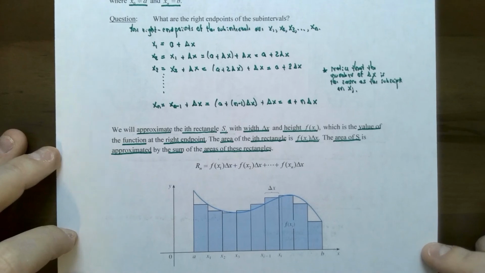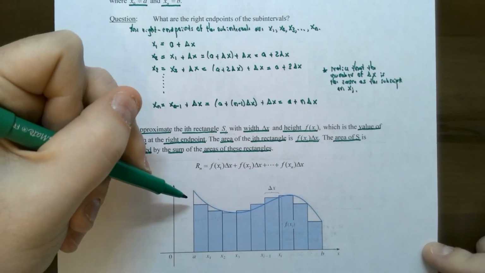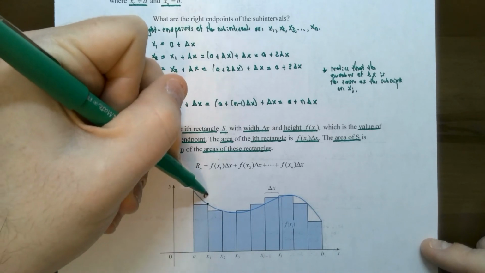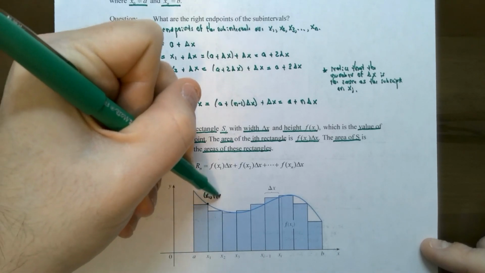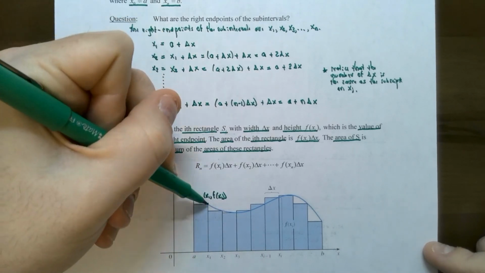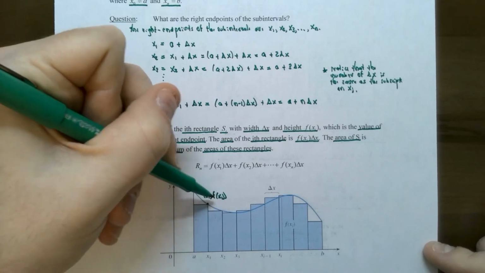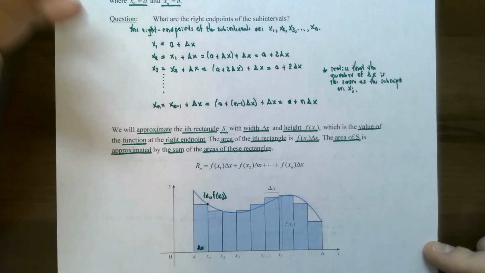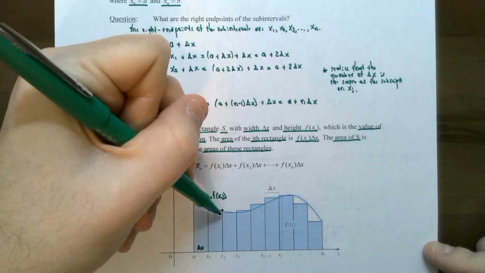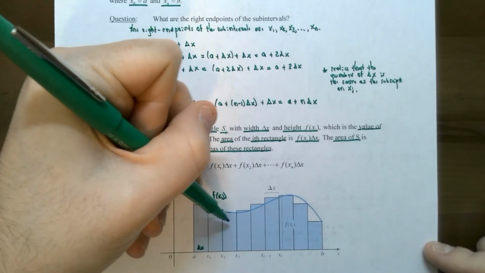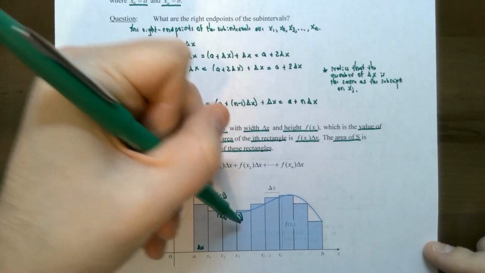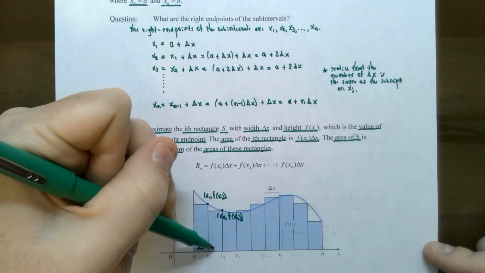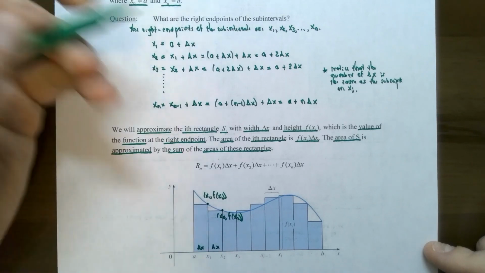And so you can see what the graph is illustrating. You have the right endpoint for your first rectangle is x sub 1, f of x sub 1, that's the point. So the height is f of x sub 1, the width would be delta x. Then the next right endpoint is at x sub 2, f of x sub 2. So the height is the y value at x sub 2, and the width is again delta x.